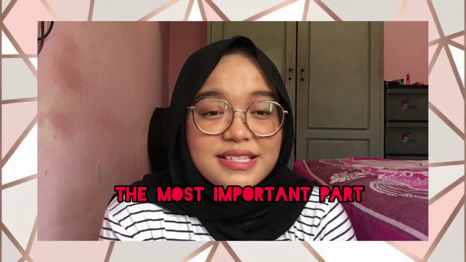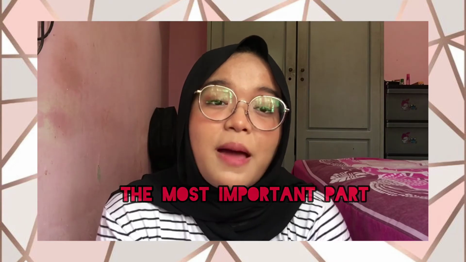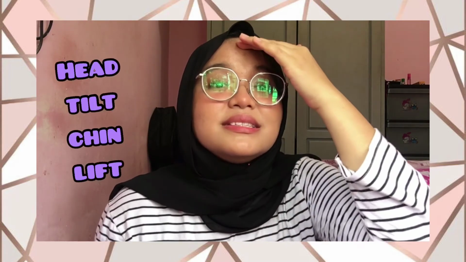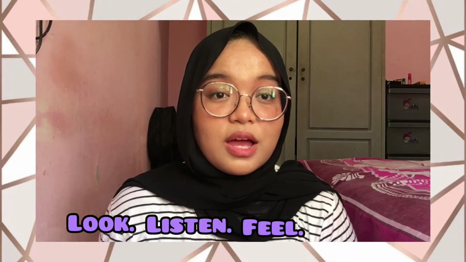Airway is the most important part of the patient to assess. You're going to observe the airway. If possible, do a head tilt chin lift and open the mouth and have a look if there is something occluding their airway. At this point, look, listen, and feel. Look for the chest movement, listen for the air entry, and feel for the chest rising and falling.